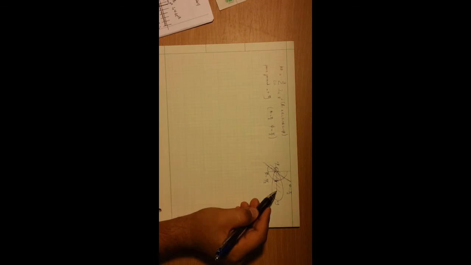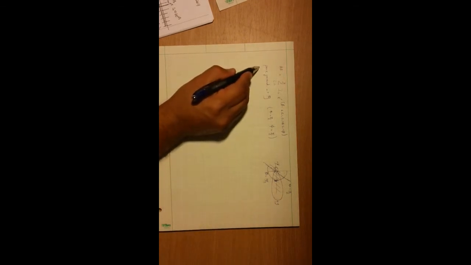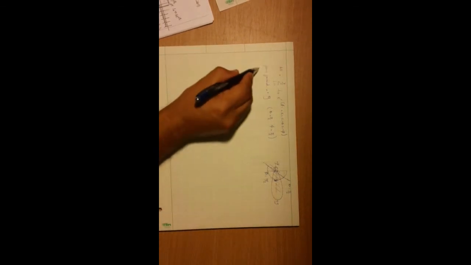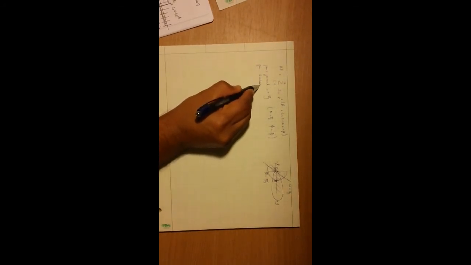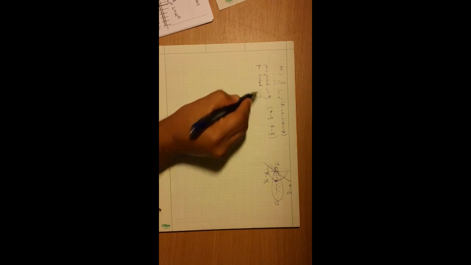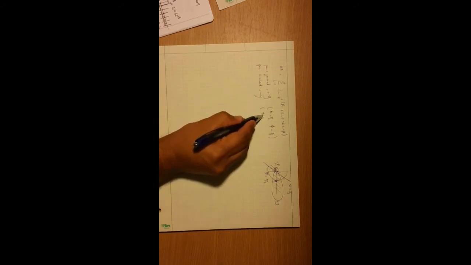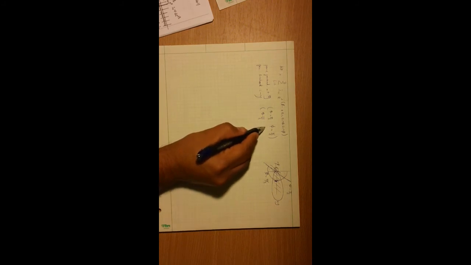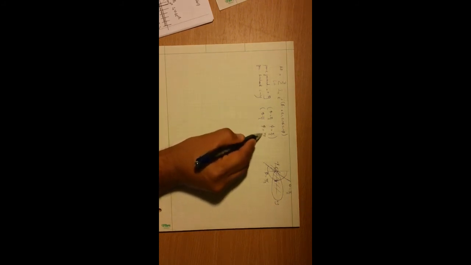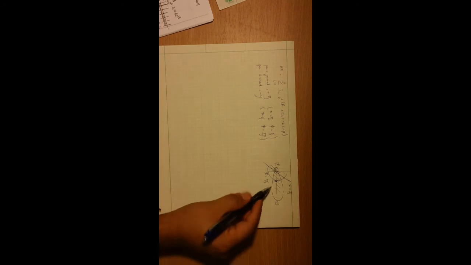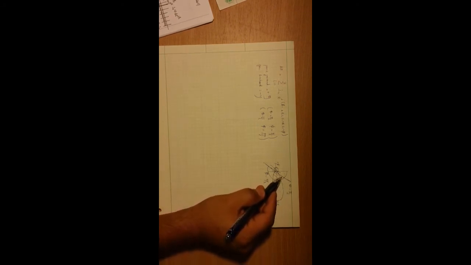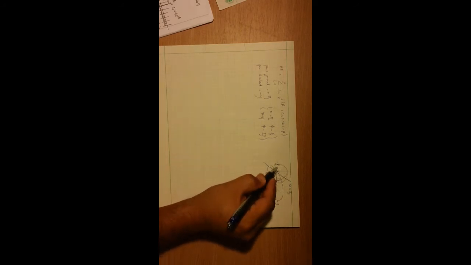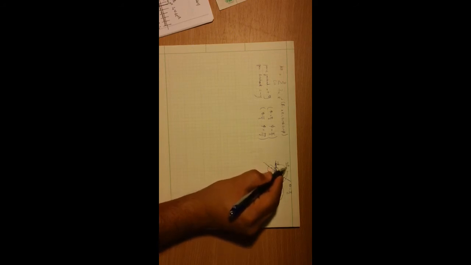Okay, and the peak on the backwards, on the minus y, is going to be theta equal to pi over 2 and phi equal to 3 pi over 2. So theta is going to be 90, and the phi angle is going to be this angle, 3 pi over 2.